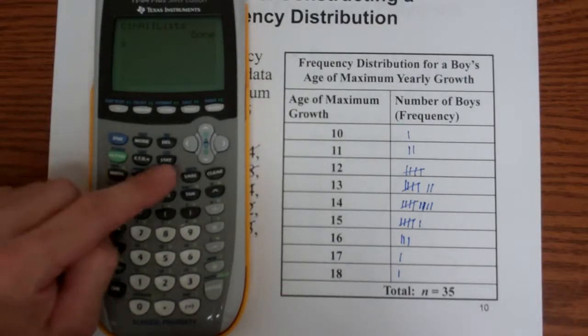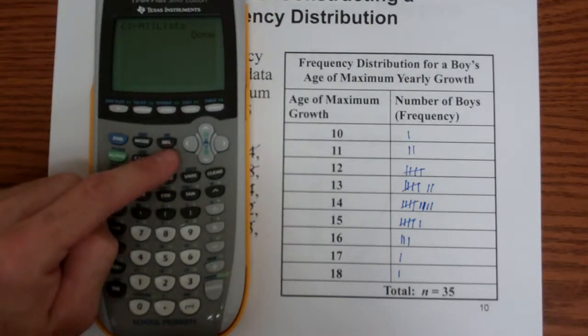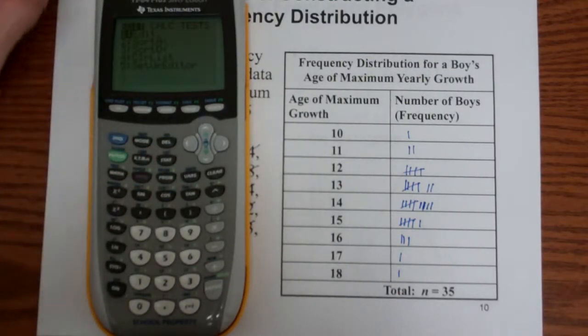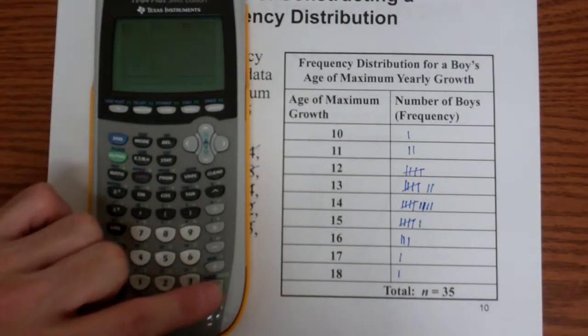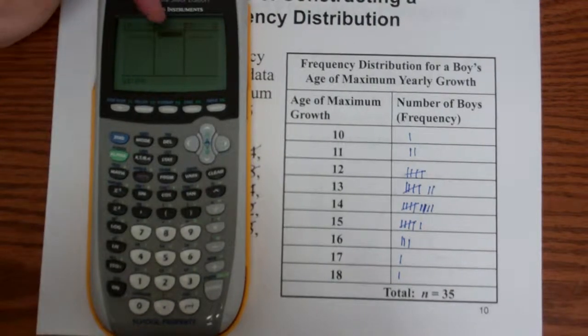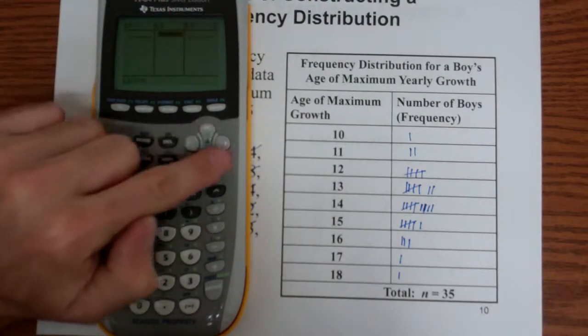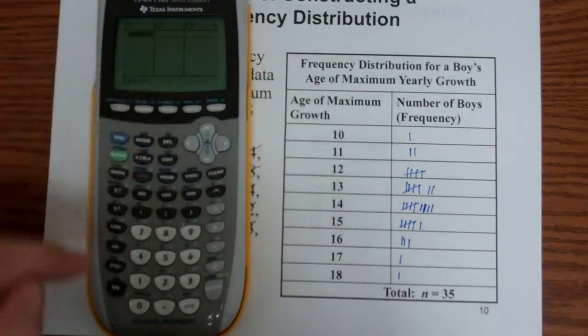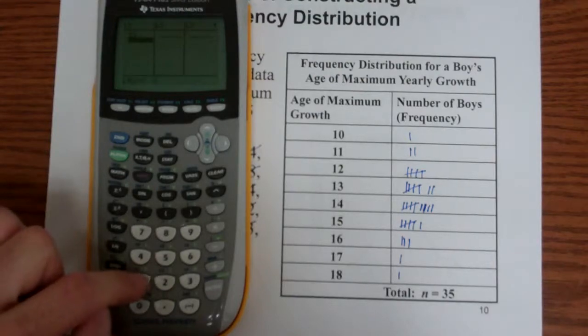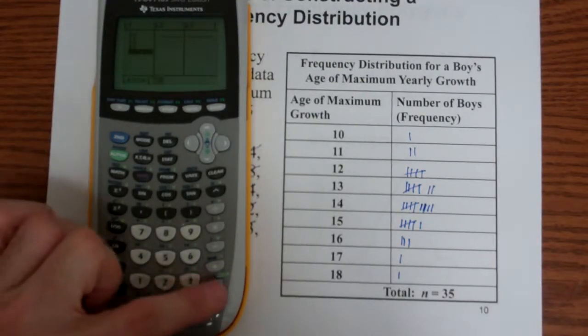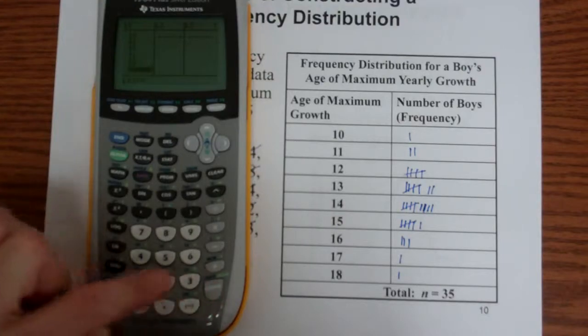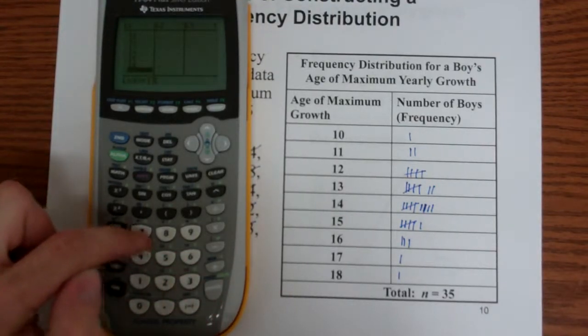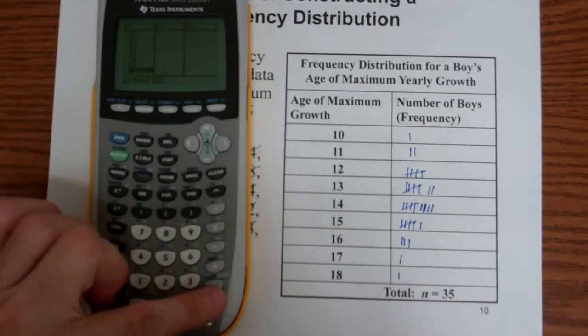And so now we're in the stats chapter, and the stat button is the second down from the middle. I'm going to use that stat button right there to edit a list, and so I'm just going to hit enter. Now for some reason it starts off in the middle, so I'm going to use the D-pad right here to scroll over to the left, and now I'm just going to put each one of these scores in. 10, enter, 11, enter, 12, enter, 13, enter, 14, enter, 15, enter, 16, enter, 17, enter, 18, enter.